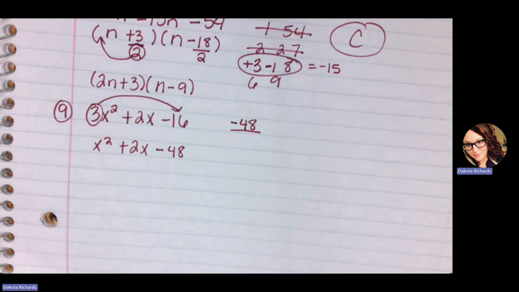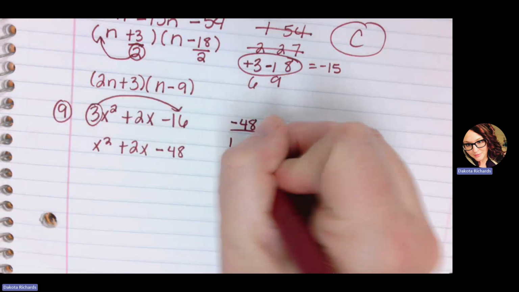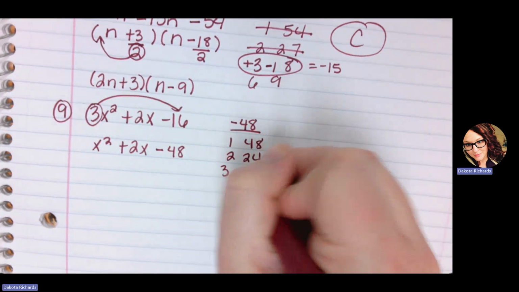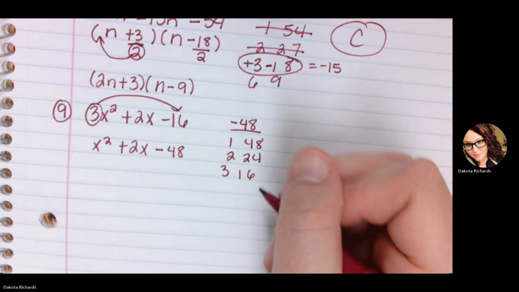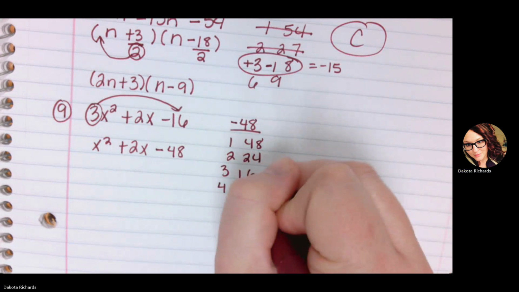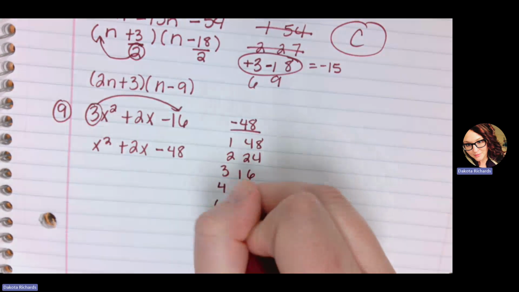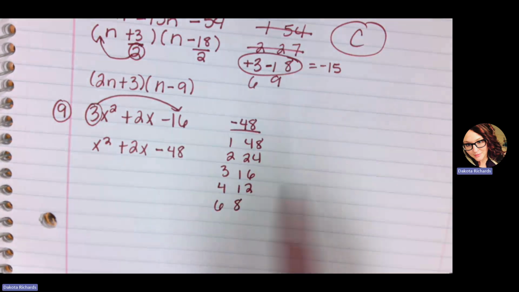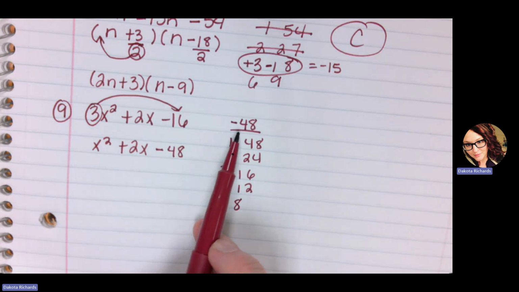So let's go to our table. We've got negative 48 divided by x. Those factors, I started my table at 17, so hold on. Of course, you've got your 1 and 48, 2 and 24, 3 and 16, 4 and 12, 6 and 8, and that's about it. So it looks like one of your numbers has got to be negative.